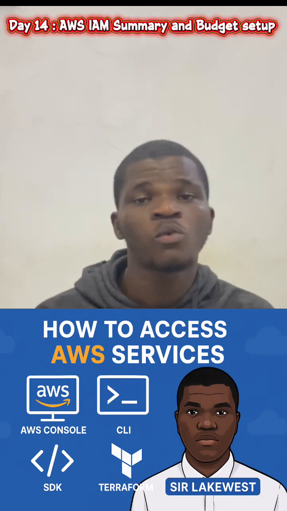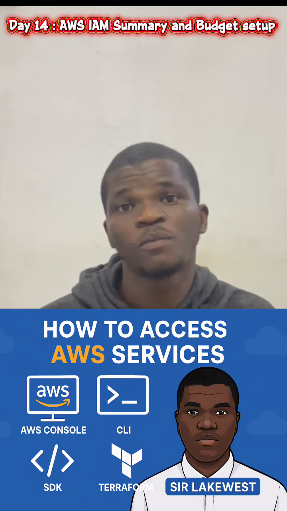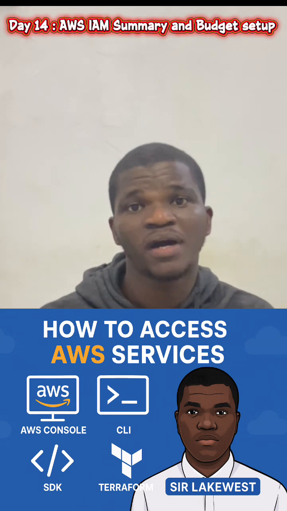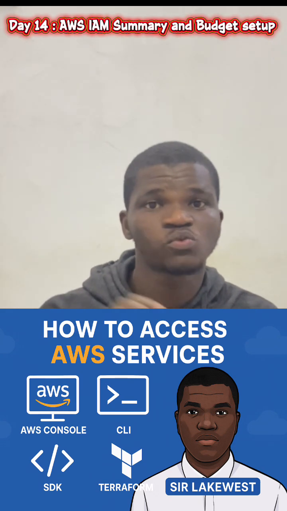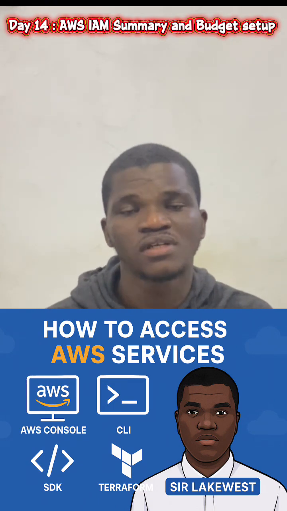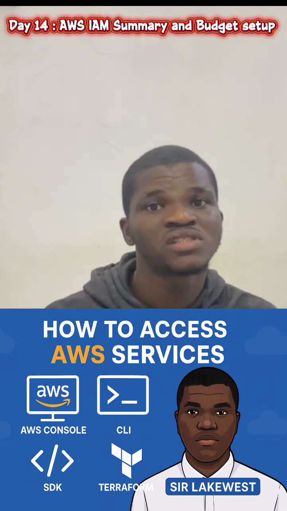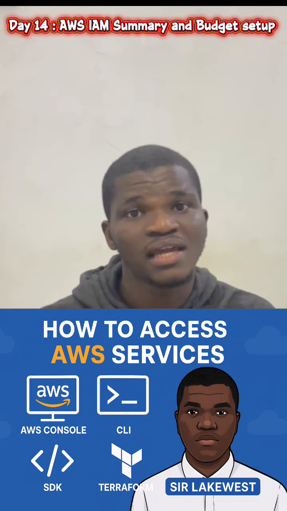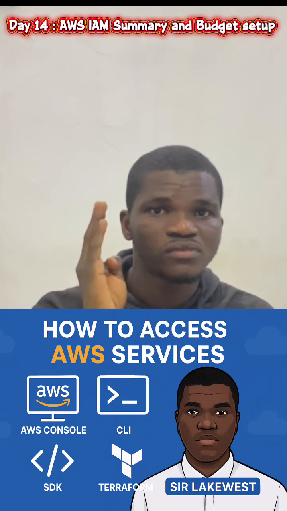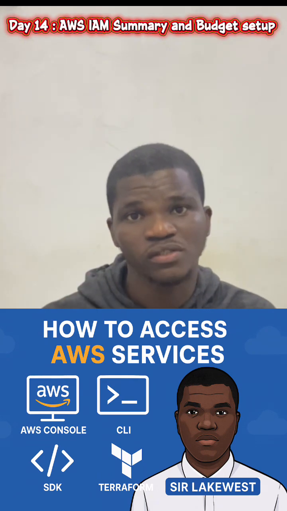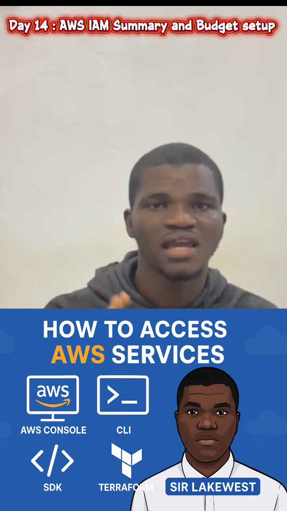Moreover, we also talked about four ways in which you can access AWS. The first one I talked about was the AWS console. That is when you are dragging and dropping, clicking on buttons. That is the AWS console. The second one is using the CLI. The third one is using the SDK. While the fourth one is using Terraform. I explained all these four. If you have not watched it, you can go and watch it and learn about it, because as a solution architect, they are what you need.